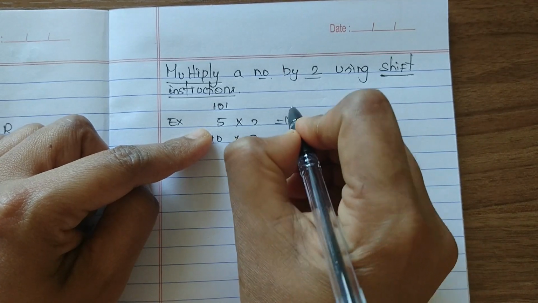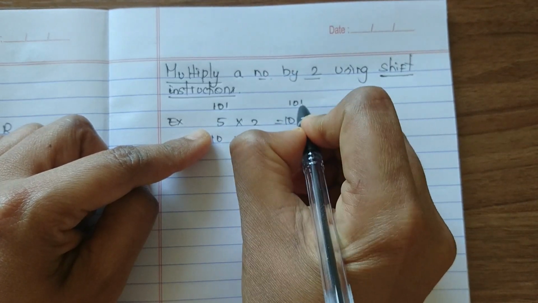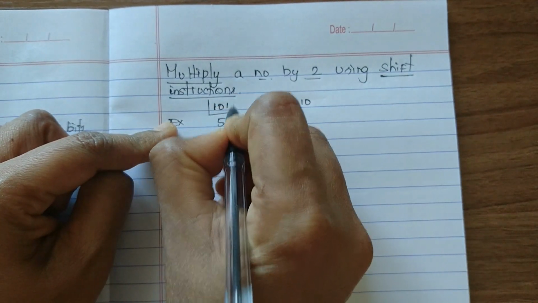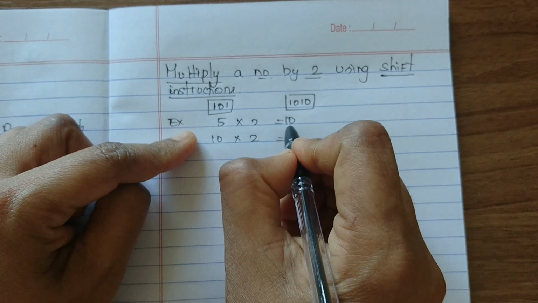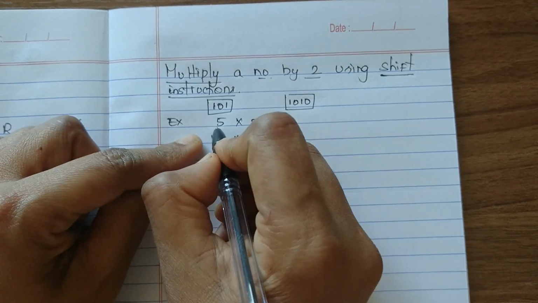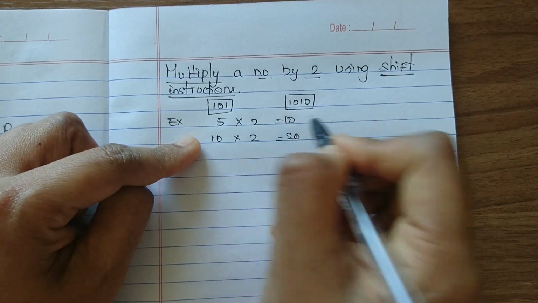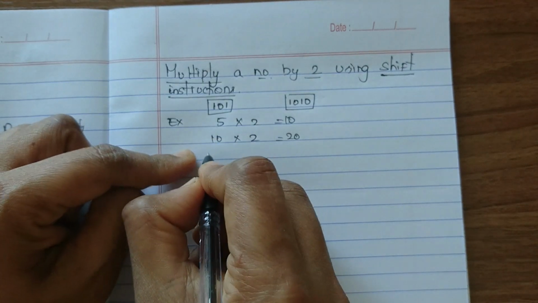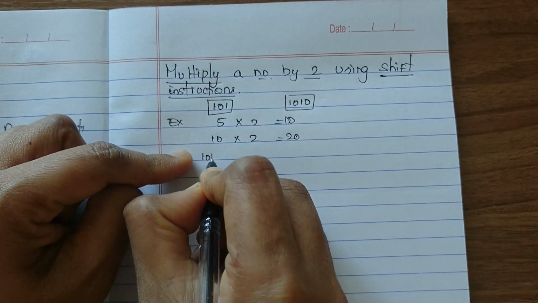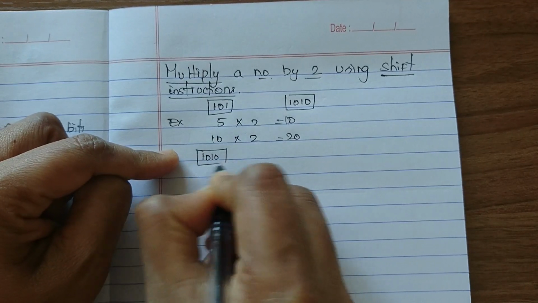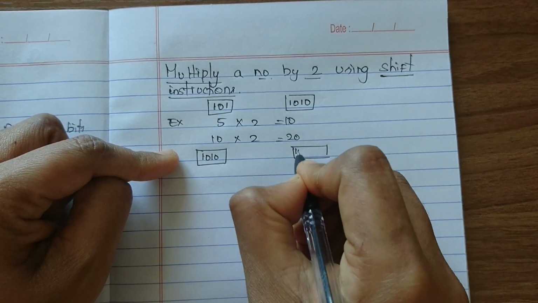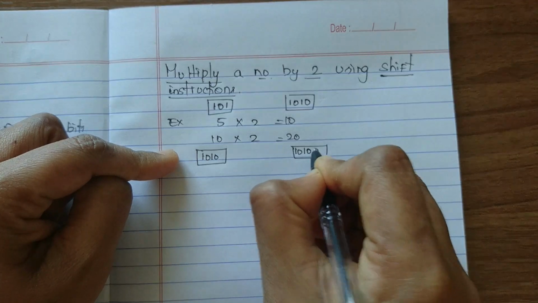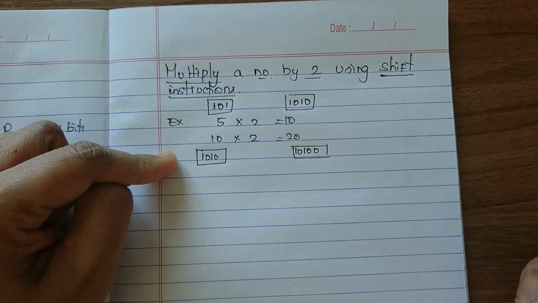What is the binary equivalent? 1010. So this is the binary equivalent of your input and the result. Same goes with this 10. The binary equivalent is 1010. When you multiply, you get a binary equivalent that will be 10100. Okay, so this is the binary.